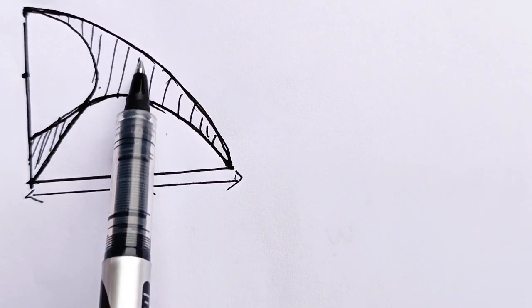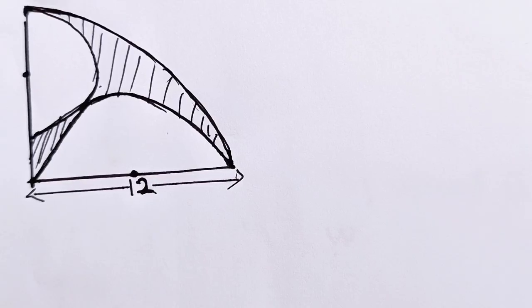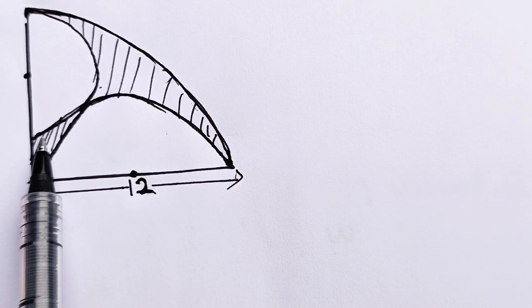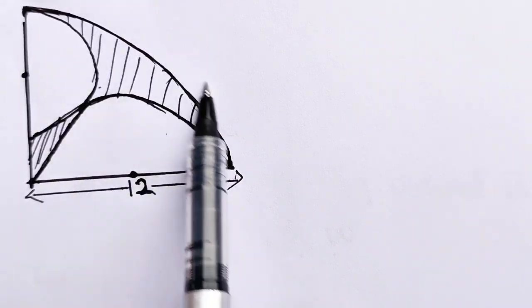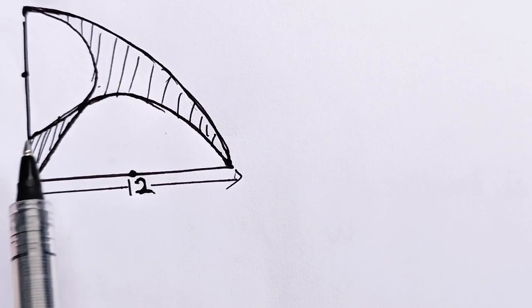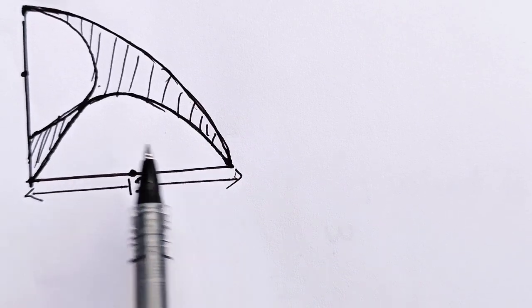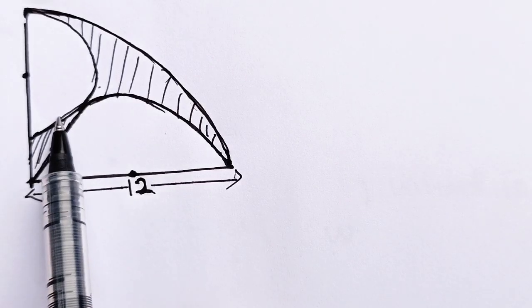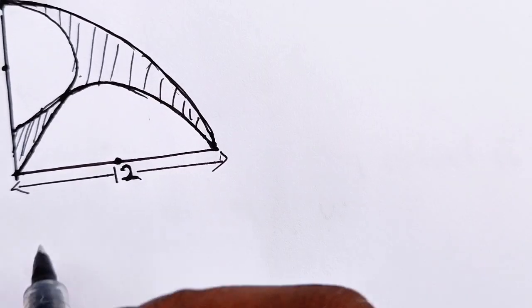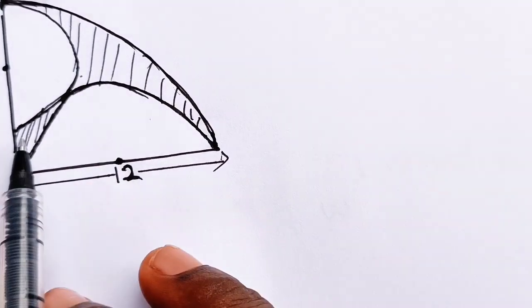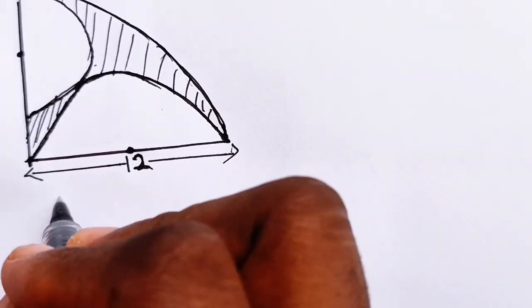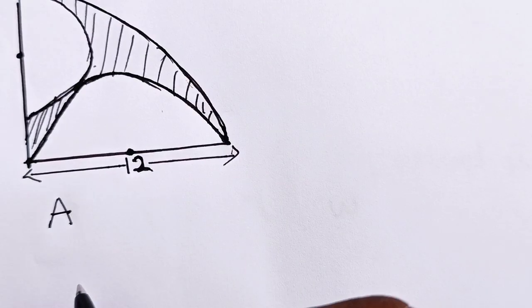If we are asked to find the area of the shaded portion, it's going to be the area of the whole of this quadrant, minus the area of this semicircle and the area of this semicircle. So let the area of the shaded portion be equal to A.